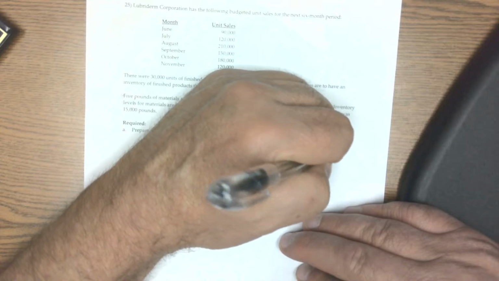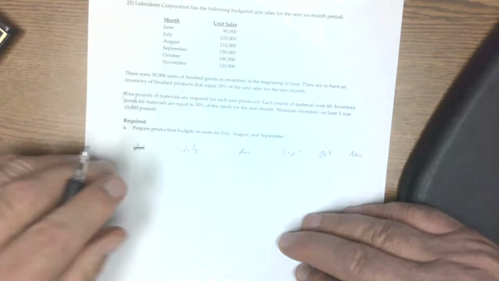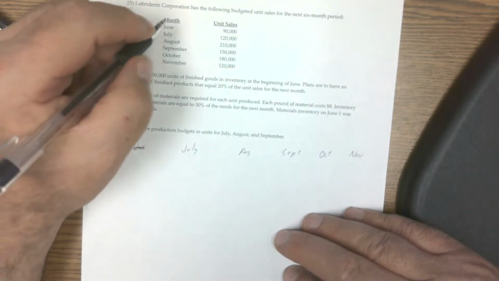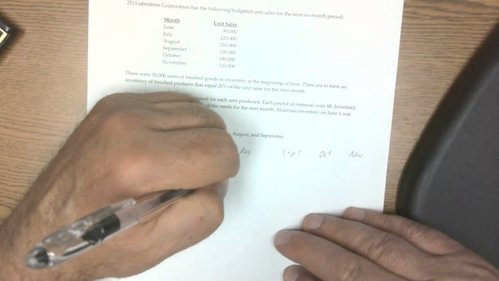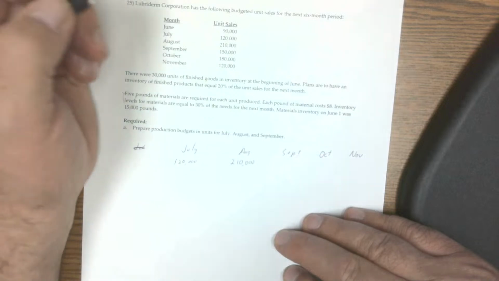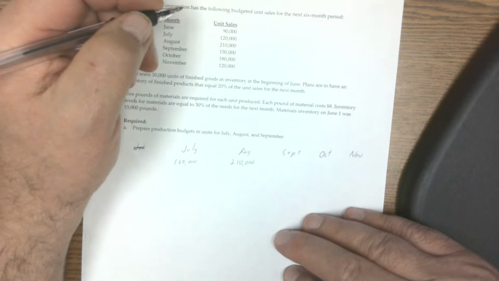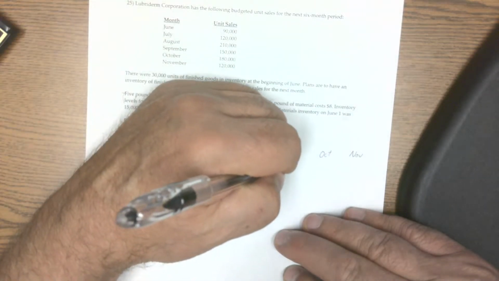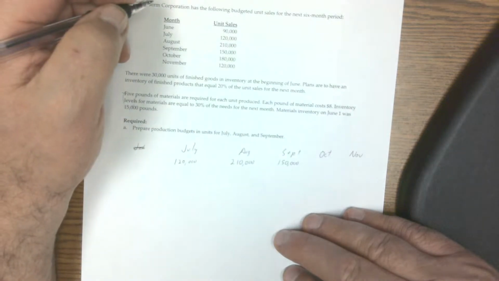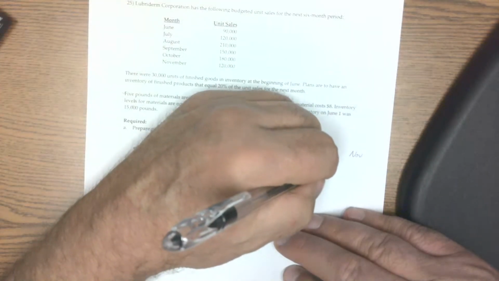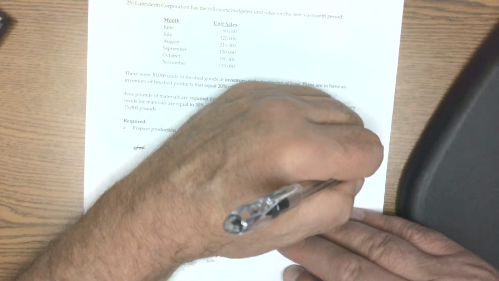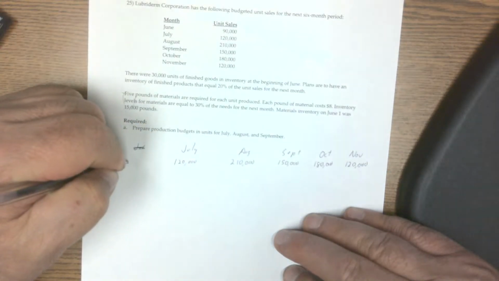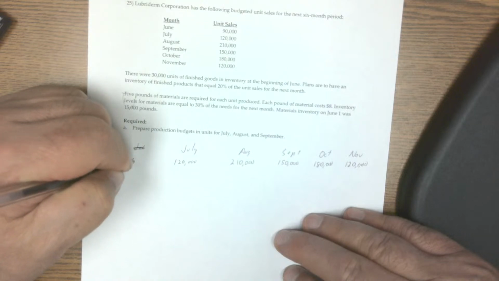July, August, September, so I'll need October and November. Okay, so July, I've got 120,000, August, 210,000, September, 150,000, and October, 180,000, and 120,000. This is our sales.